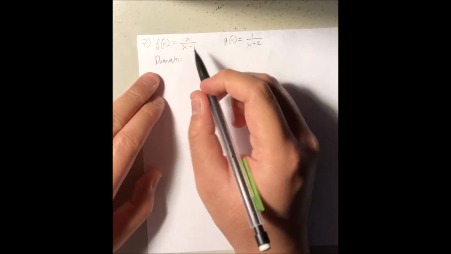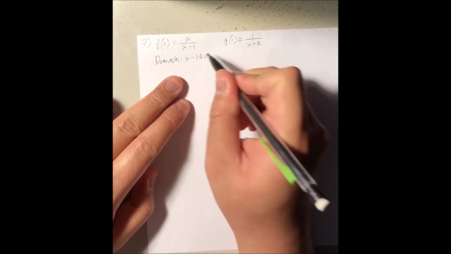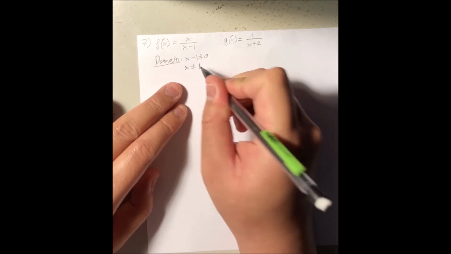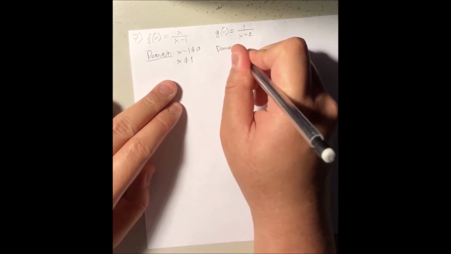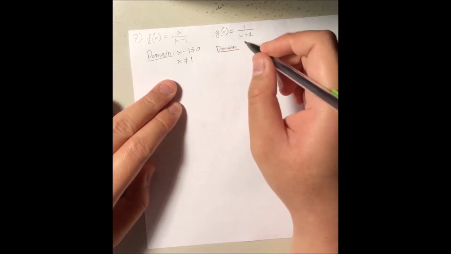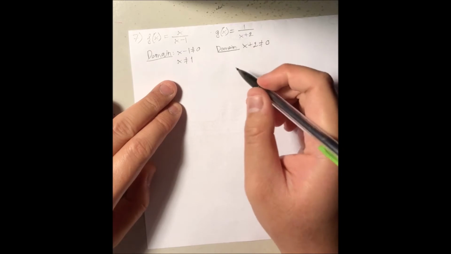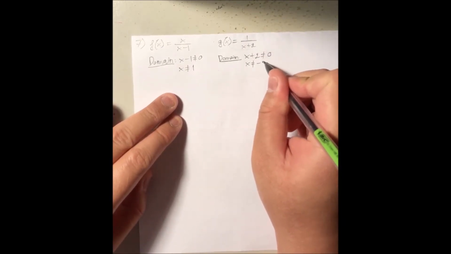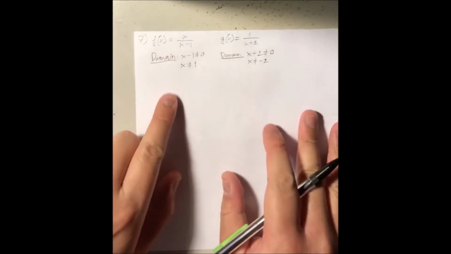Now to find the domain of function f, take the denominator, set it not equal to 0, and then solve for x. So that's going to give us x cannot be equal to positive 1. For the function g, the domain can be found by taking the denominator x plus 2 and setting it not equal to 0. So this will give us x cannot be equal to negative 2. So these are the two restrictions of both these functions.